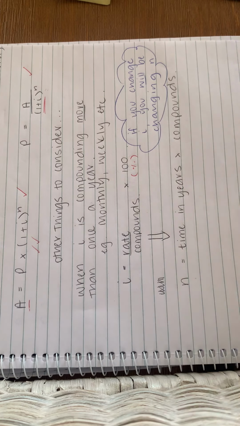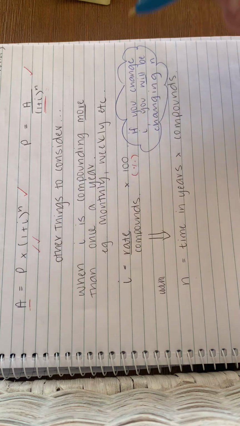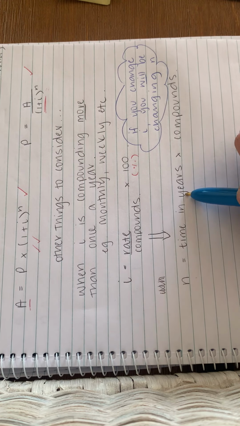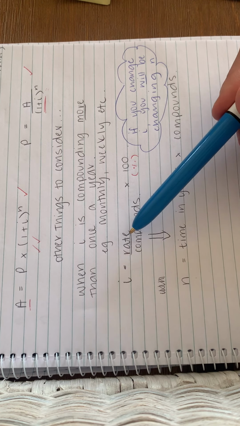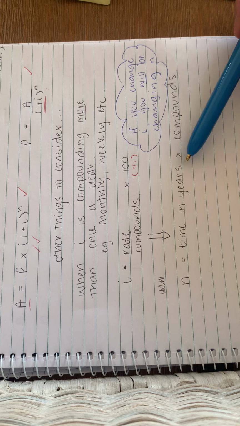N refers to the number of compounds, so if it's happening more than once in a year, we have to multiply our years by the compound periods. I made a note last time that if you had to divide your rate, you've got to multiply your years. So if you're changing the rate, you are going to be changing that end value.